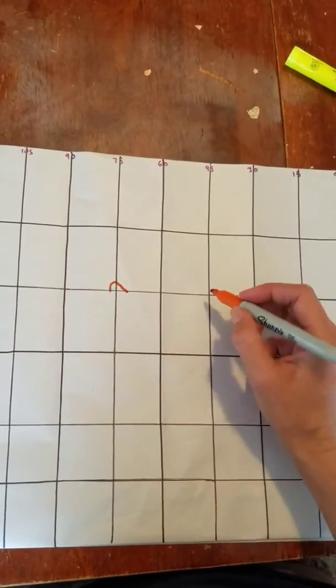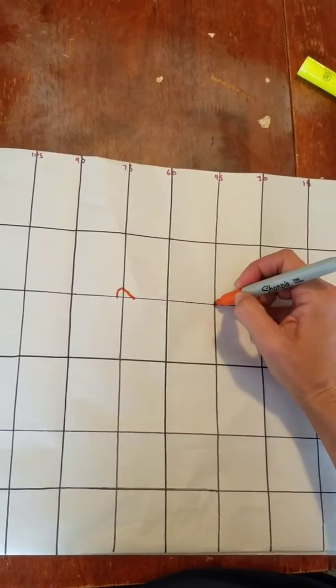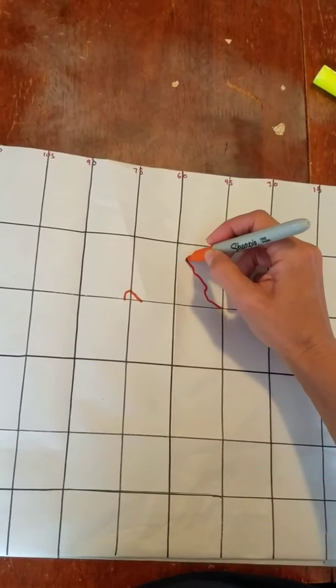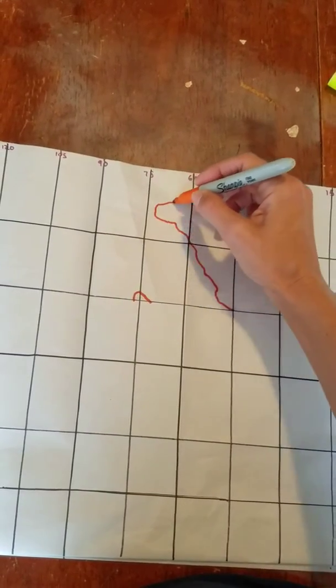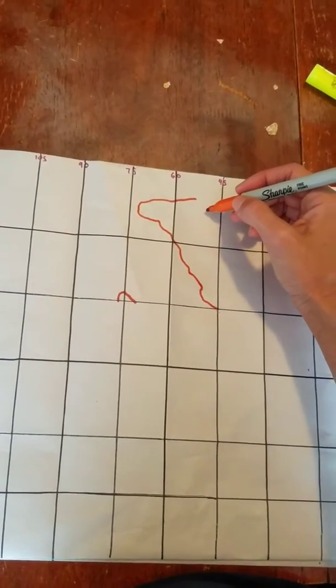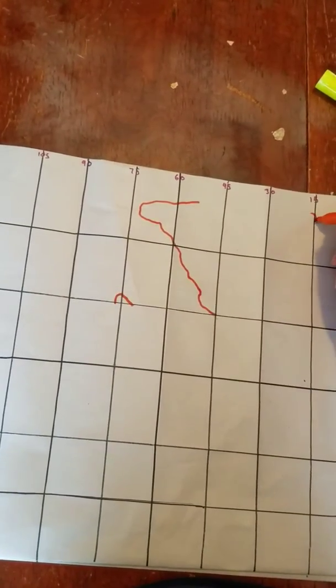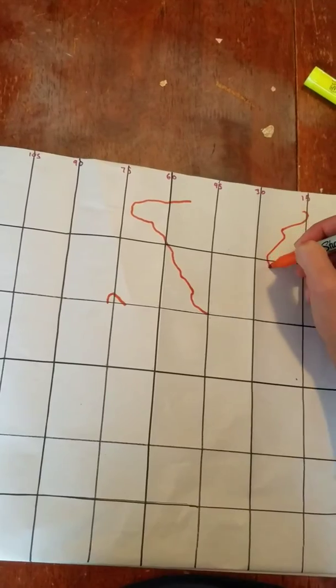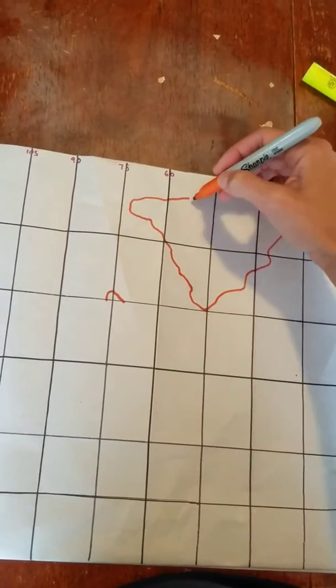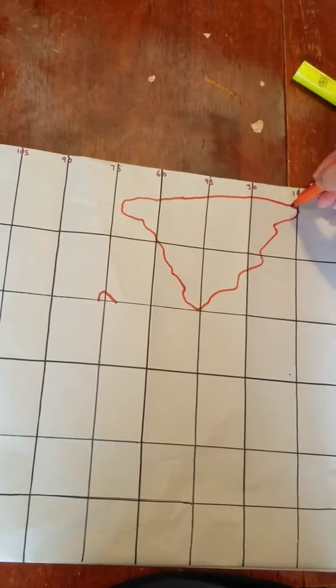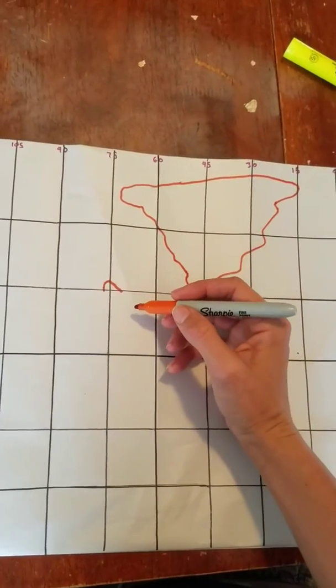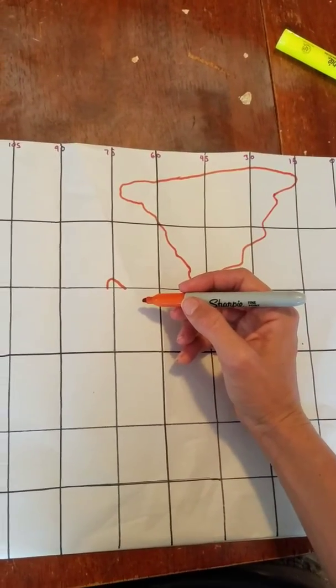Then I'm going to go 2 over. This is Greenland. And I'm just going to sketch Greenland in. Greenland goes all the way over to 15. It looks very distorted on a map. It's much smaller on the globe.